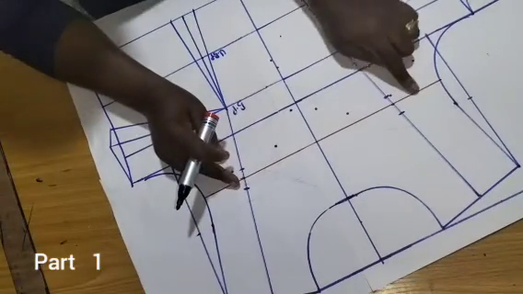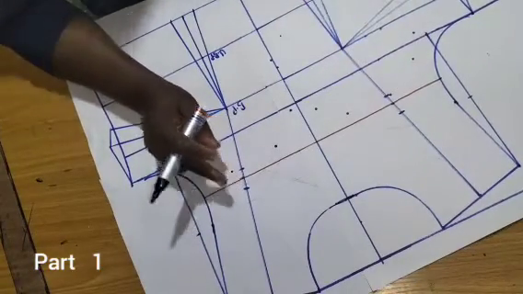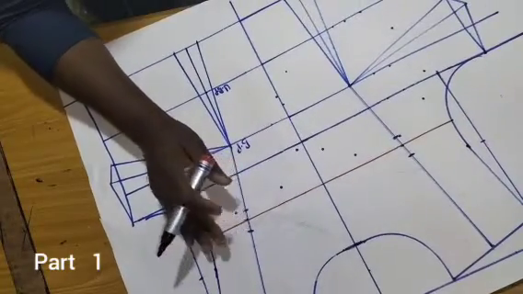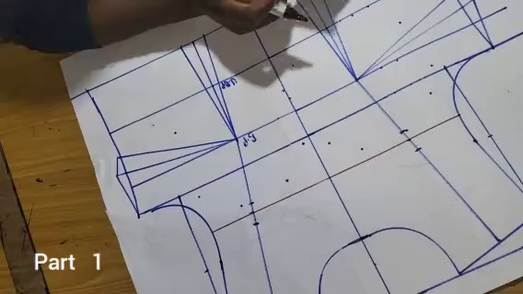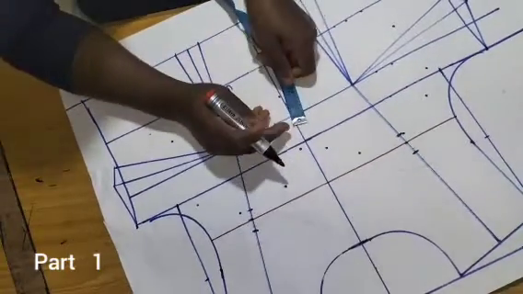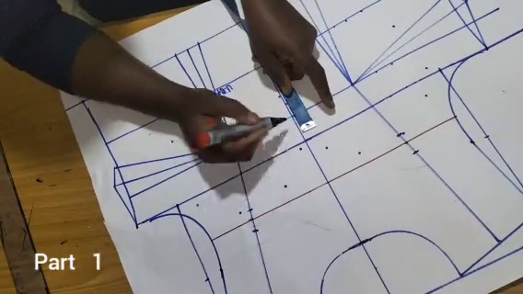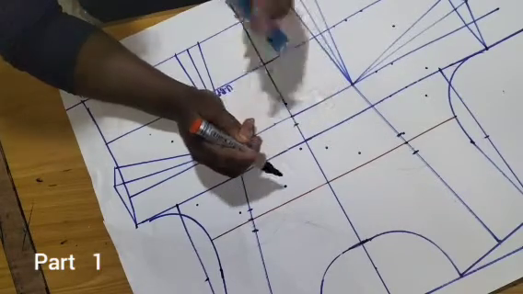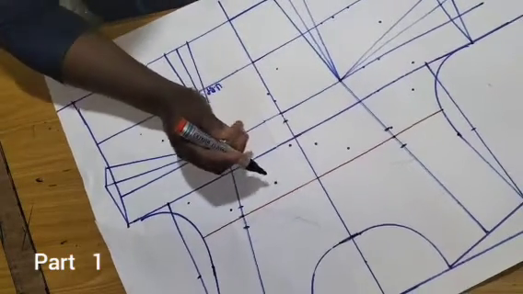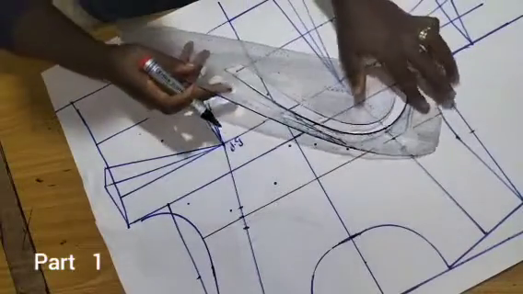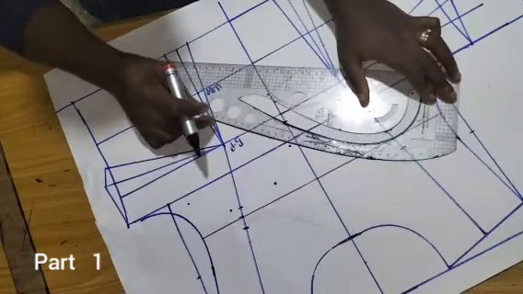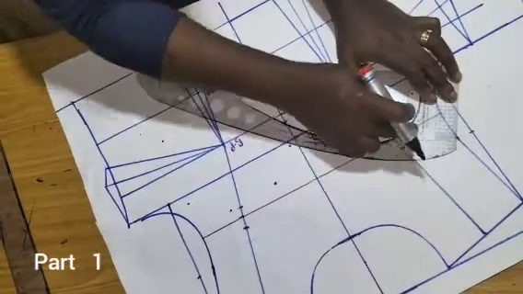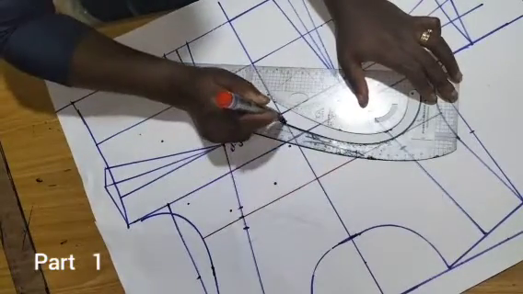With this neckline I'm working with right now, I'm going to create the sweetheart. This is actually a deep sweetheart neckline. Since it's deep, from the bust point as it is on the thumbnail, I'll just come up by 0.5, and that is how deep I want this neckline to be. So I'm going to place my pattern ruler from this line where it terminates to the 0.5.